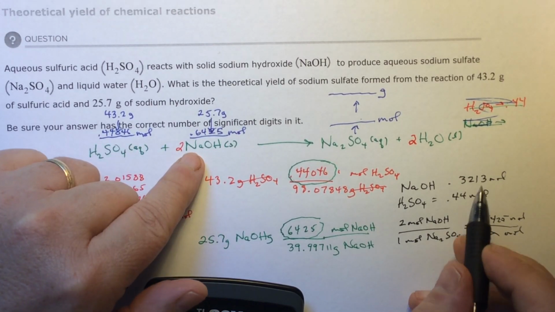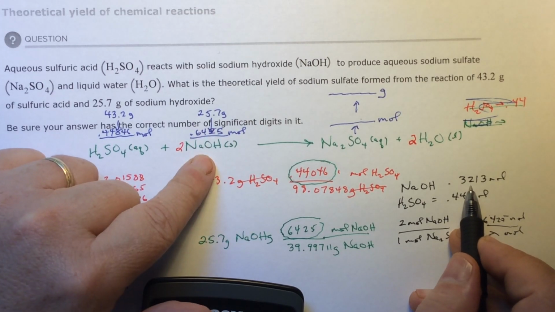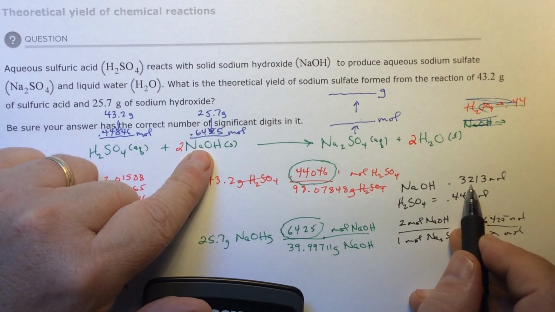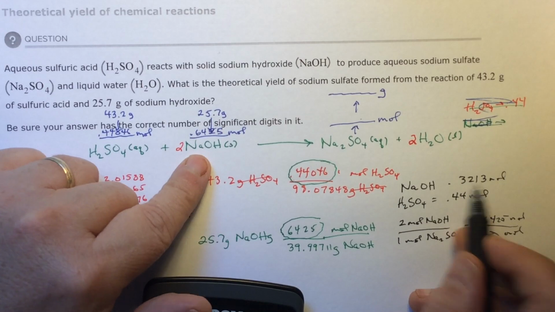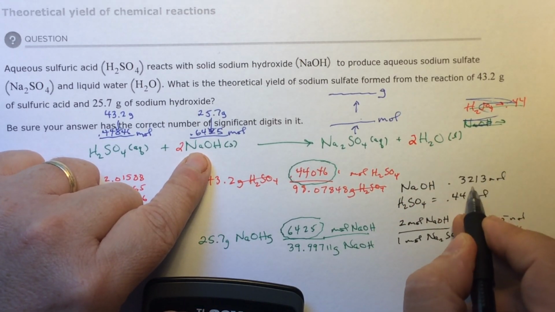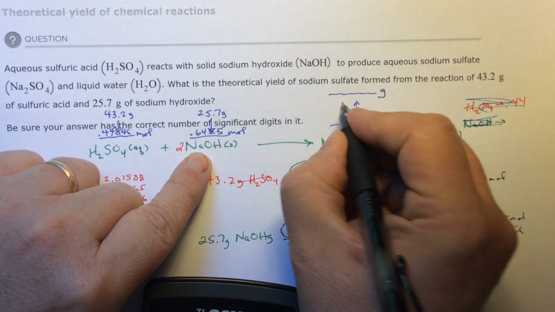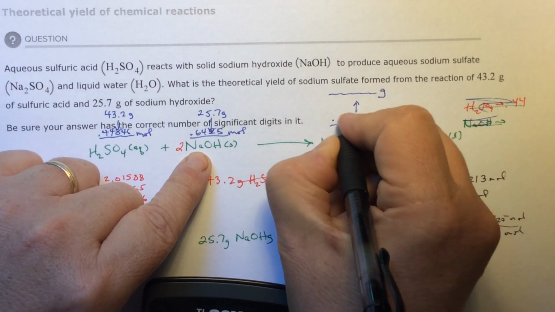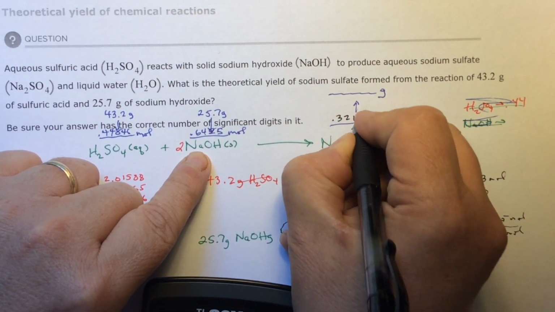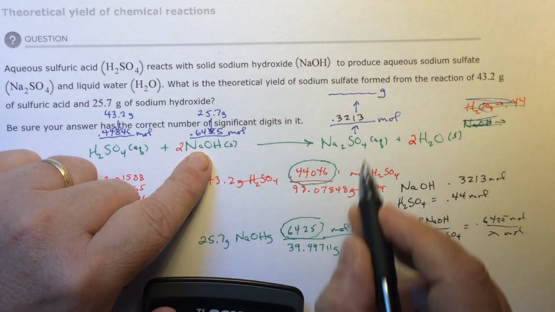I can make 0.32 moles if I use all of this. Well, this one's going to be used up first. So it's what I'm going to put here. This is a smaller amount. It's my limited amount, and it's what I'm going to put here. So this is 0.3213 moles of the sodium sulfate.